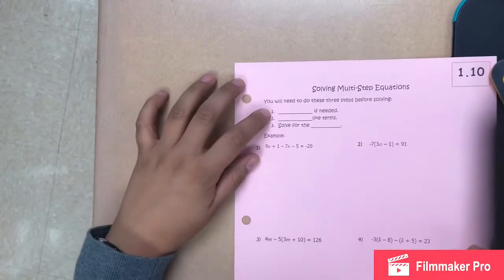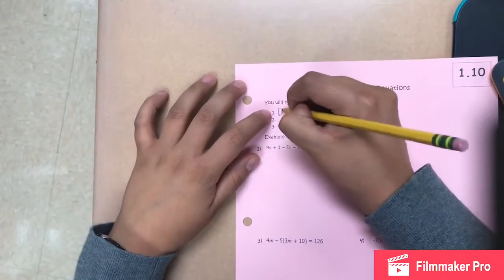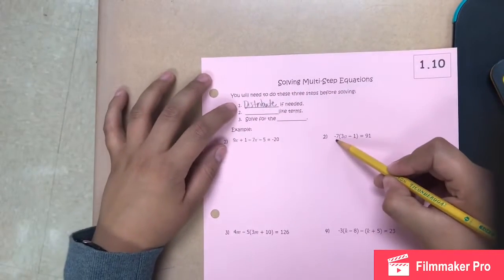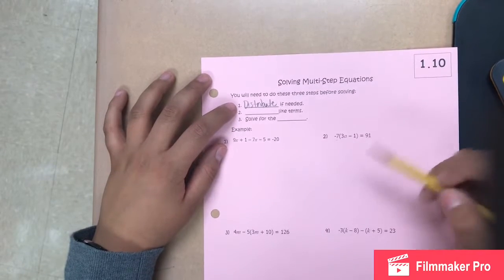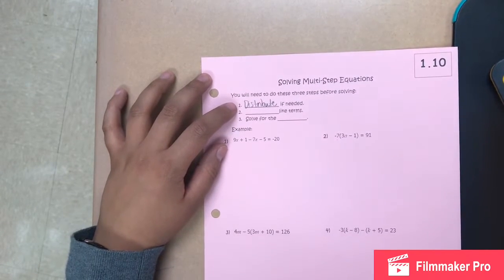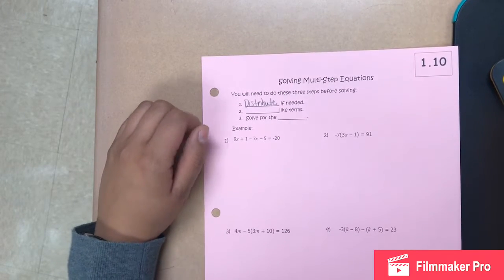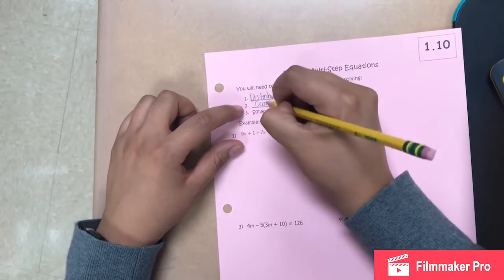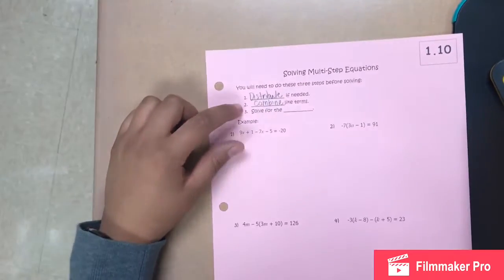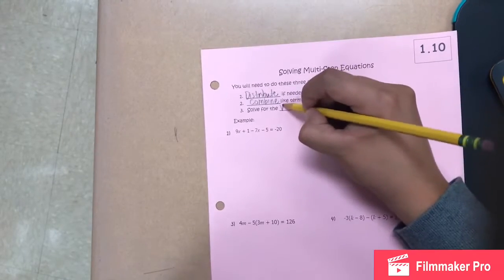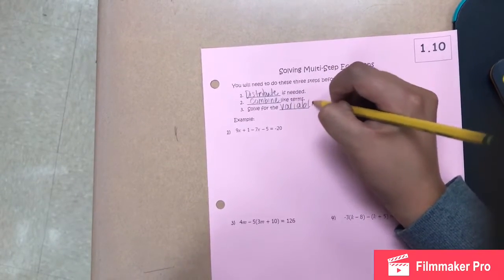So first thing you need to see is if you need to distribute. If you see parentheses and there is a number out in front of the parentheses, you need to distribute that number by multiplying everything inside the parentheses first, okay? If there's not any distribution, or after you do distribution, you are going to combine like terms. So that means anything with the same last name, okay? Then your goal is to solve for the variable, which could be x most commonly, or it could be a different letter of the alphabet.